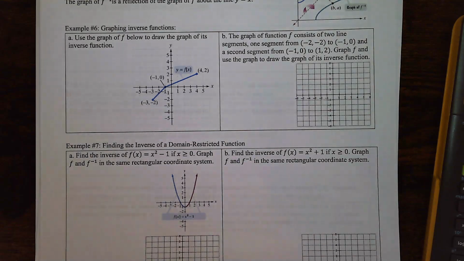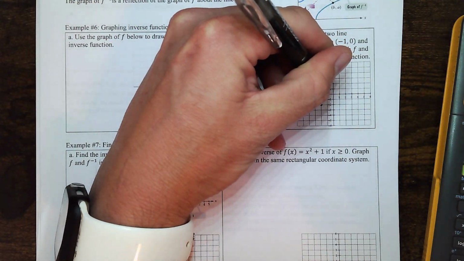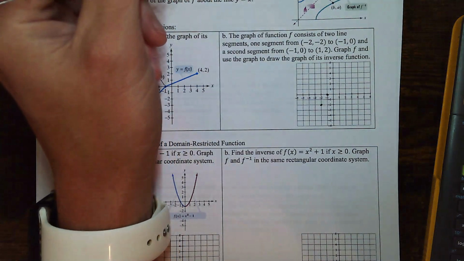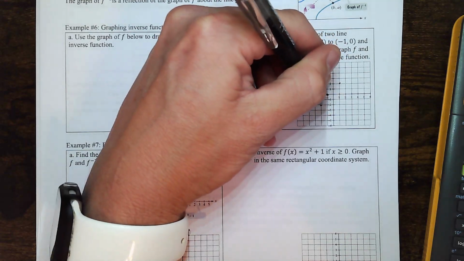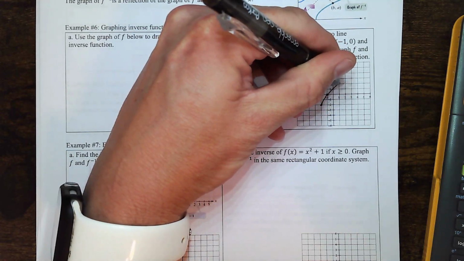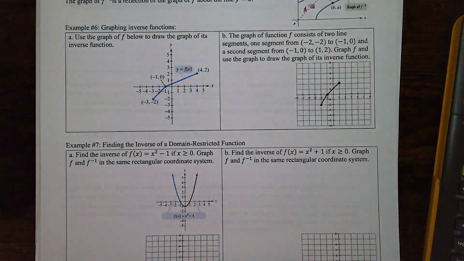All right, so the graph function consists of two line segments. One segment from -2, -2 to -1, 0. Let's plot that. And the second segment from -1, 0 to 1, 2. So, all right, there's your function f.